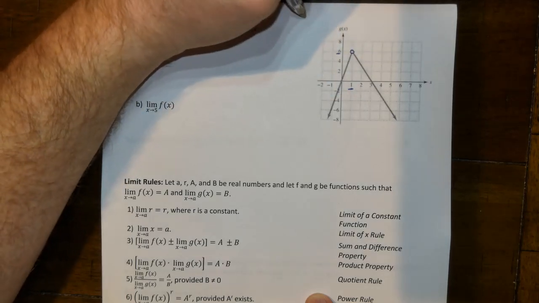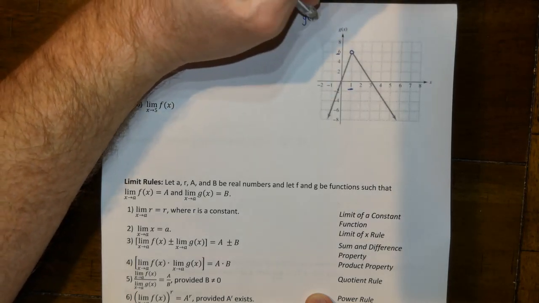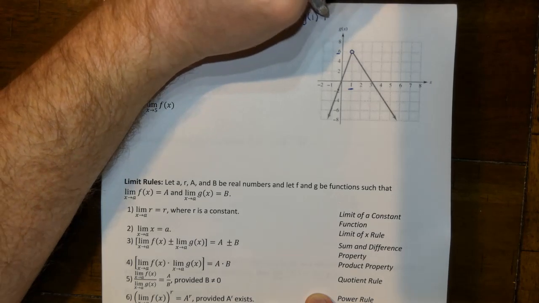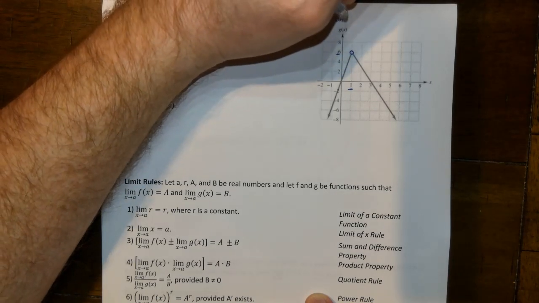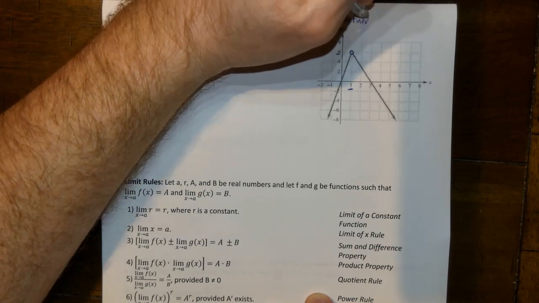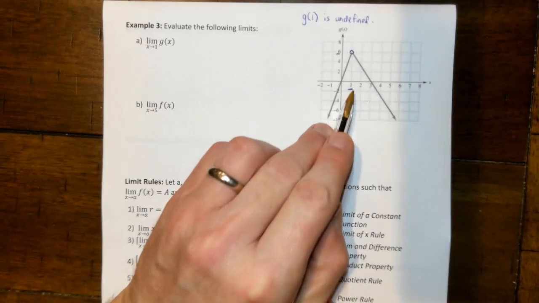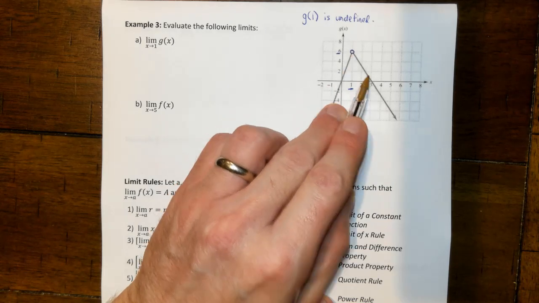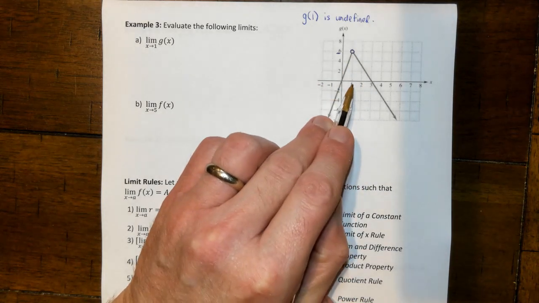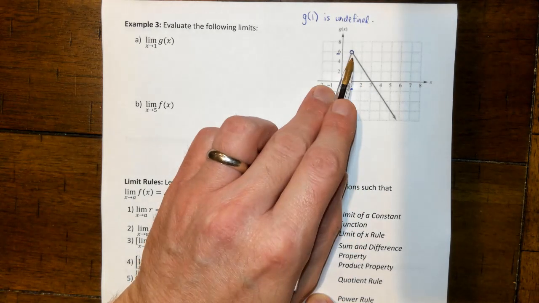If I were to ask you what g of 1 is, g of 1 is undefined, because there's a hole there. We're close to 1, there's values. We have the line going up, we have the line going down. But when x is 1, this function's undefined.